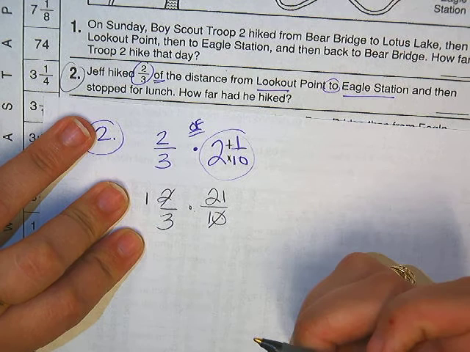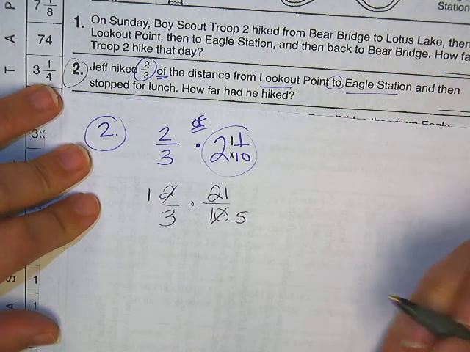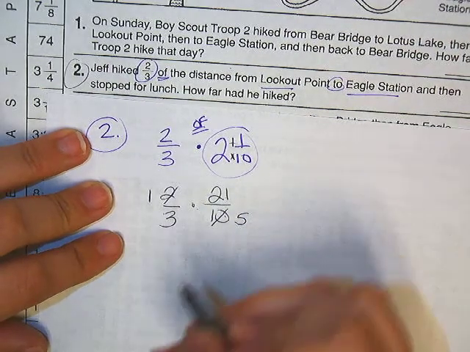2 goes into 2 1 time. 2 goes into 10 5 times. And you might think, well, I'm done. And I could be done if you wanted. But I really know my multiplication facts.